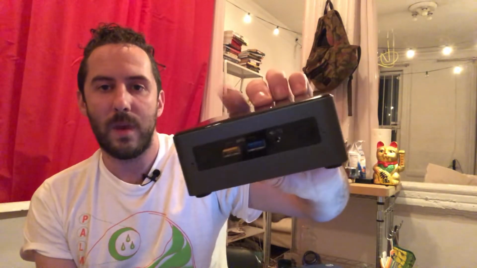Hey, in this video series, I'm going to show you how I set up a web server at home. I'm going to run it on this little black box, which is called an Intel NUC, and we are going to install the Ubuntu Linux operating system on it, connect it to the public internet, and run a few websites on it.